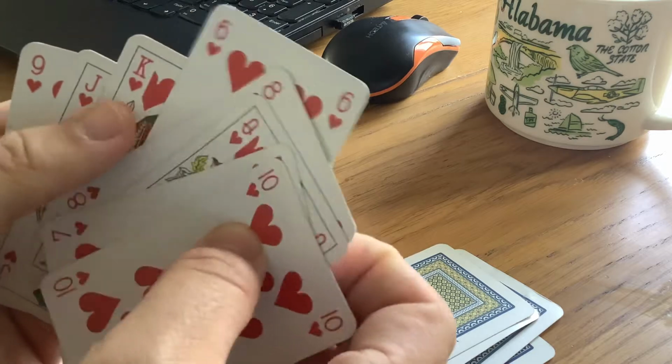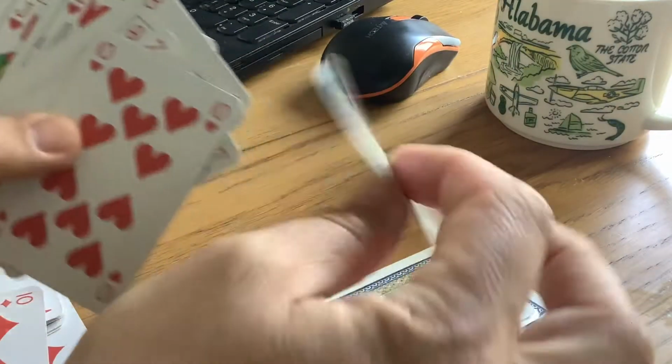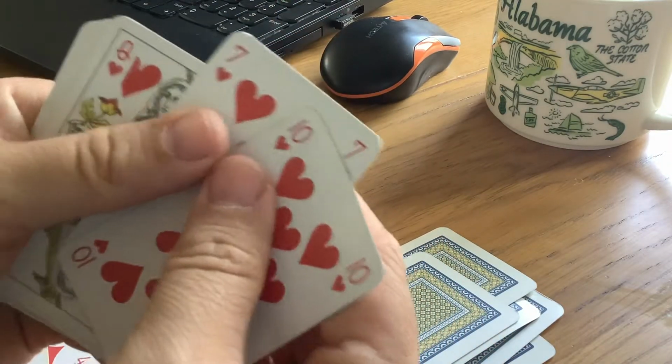Okay, now 6 is lower. Okay, so 6 gets pushed to the front. And then we just keep doing this, right? So then we look through again. 7 is the lowest.